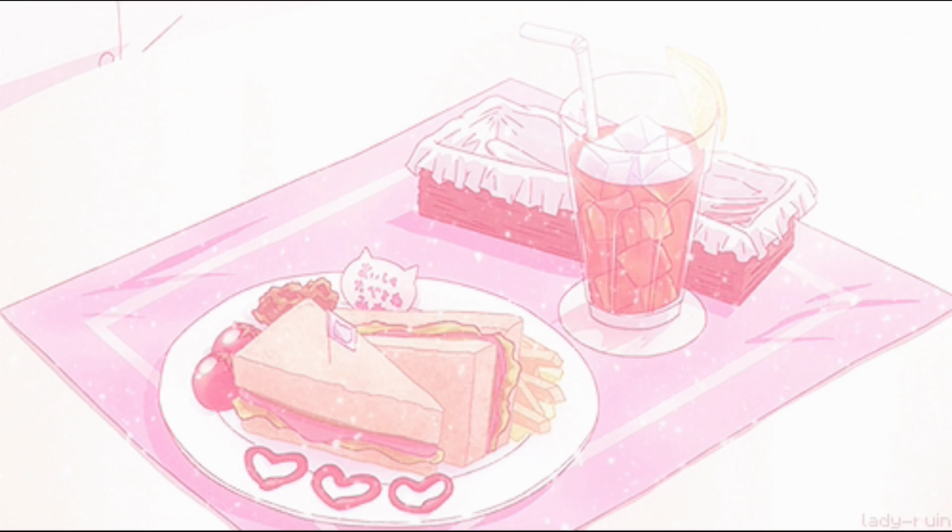In today's video, I'm going to be showing you how you can create a Roblox YouTube banner on your computer. So without further ado, let's get into the video.